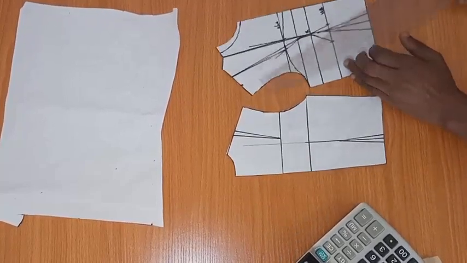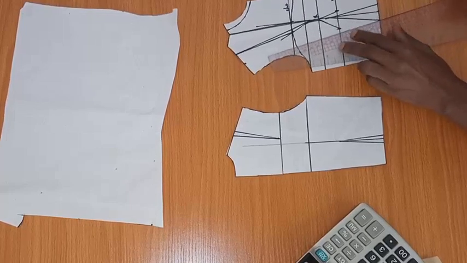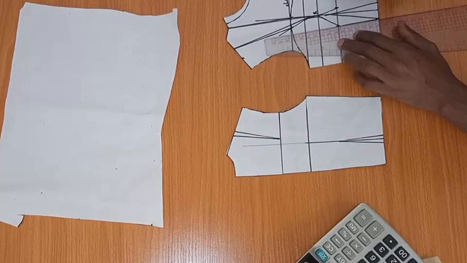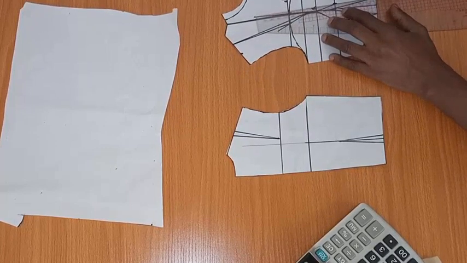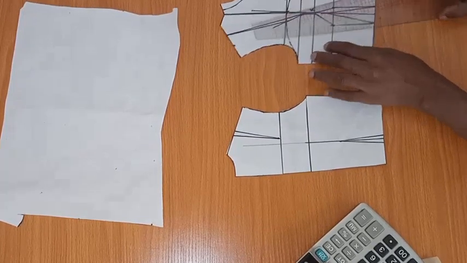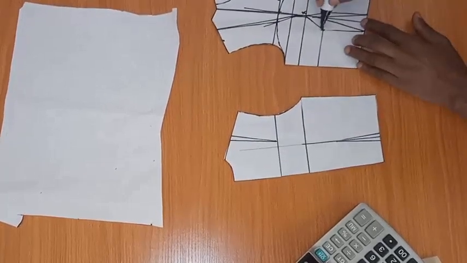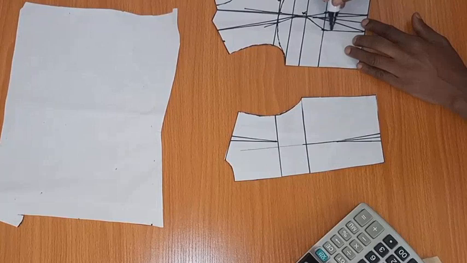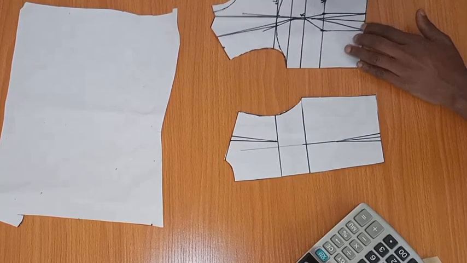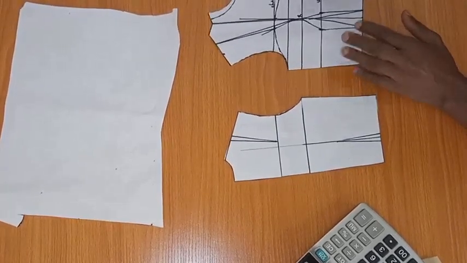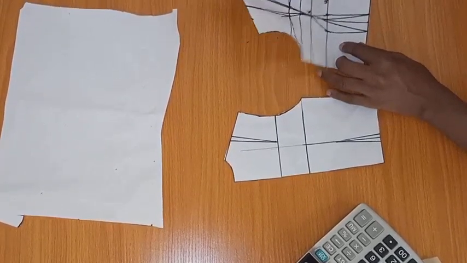Okay, from here now you connect it back to the waist like this. So basically, here now you blend. Don't leave it like this, because if you leave it too sharp, our body is not pointy. So wherever you find a pointy point, you have to blend. So okay, basically the front is ready.